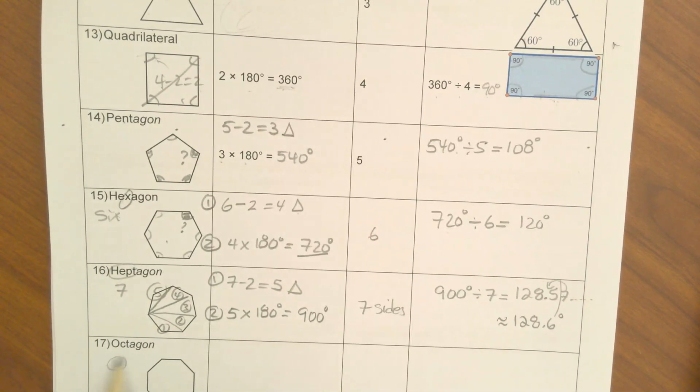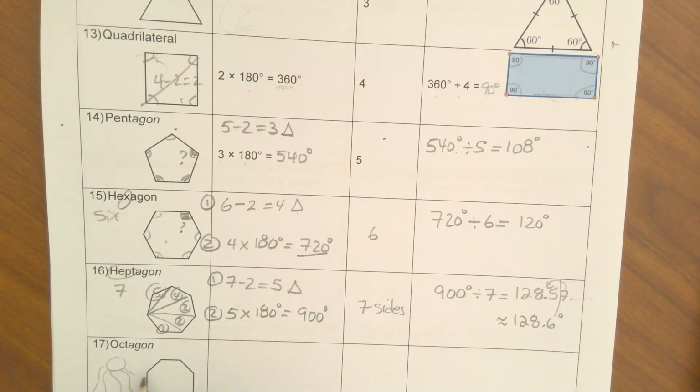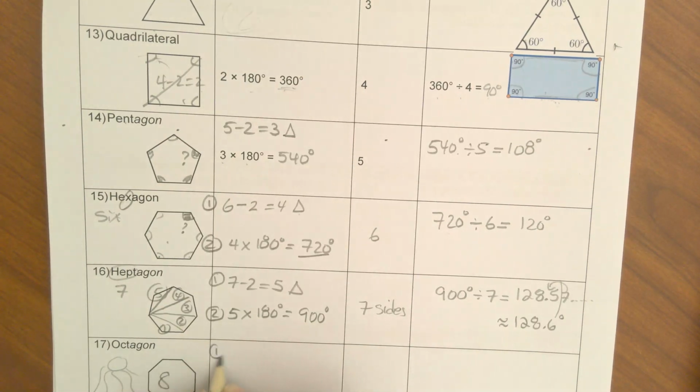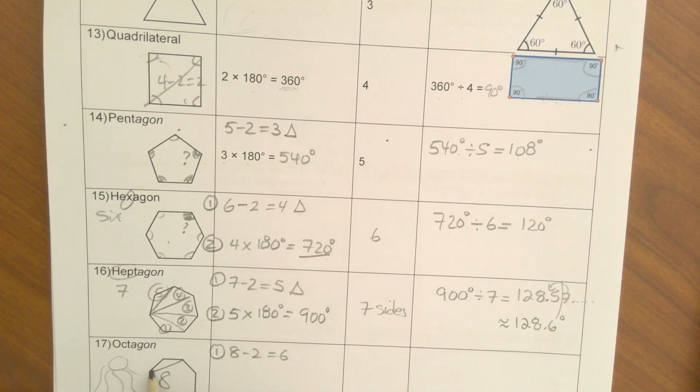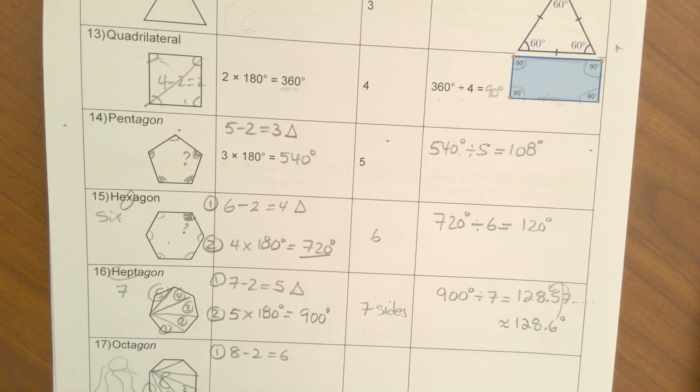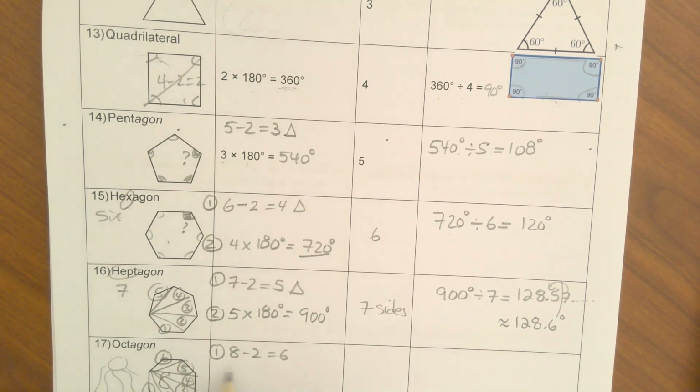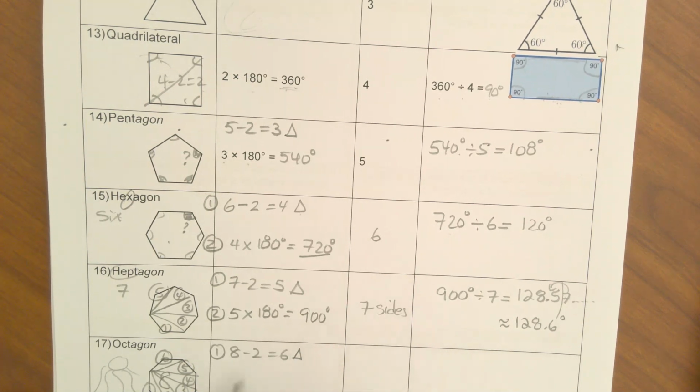Octagon, that's like an octopus. Okay, so 8 sides. So step 1, 8 minus 2 equals 6. You can draw them and see how many triangles you make. 1, 2, 3, 4, 5, 6. But you don't have to draw them. You could just subtract 2 and you say, oh, I make 6 triangles. Step 2, I go 6 times 180 degrees, and that is 1080. So in total, there's 1080 degrees in there.